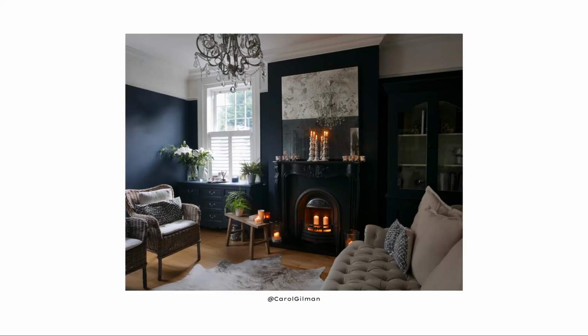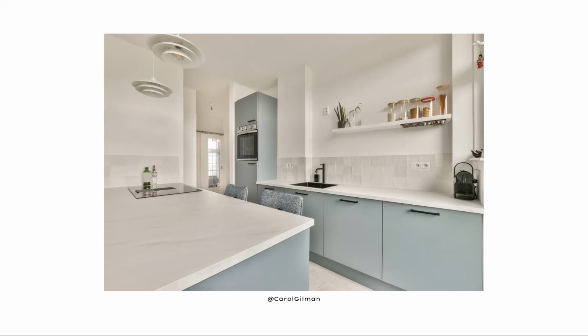And value is a really important component when we want to create a certain mood in a room. So maybe using darker colors will help us to create a cozier look, or maybe a more bold look. Or if we want a room to look cheerful and very happy, we may want to use lighter values to help us achieve that.